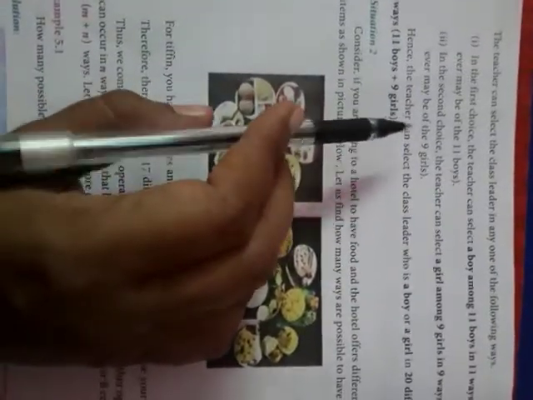Here boys and girls are given, so let's use the addition principle. What is the addition principle? m plus n ways. Let's take the boys as m and girls as n. So m is equal to 11, n is equal to 9. The addition principle is m plus n, so 11 plus 9 is equal to 20. So the teacher has 20 different ways to select the class leader as a boy or a girl.